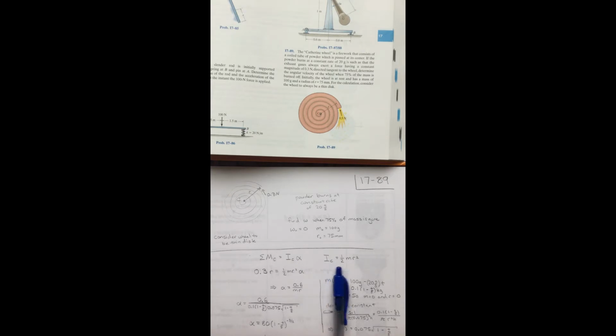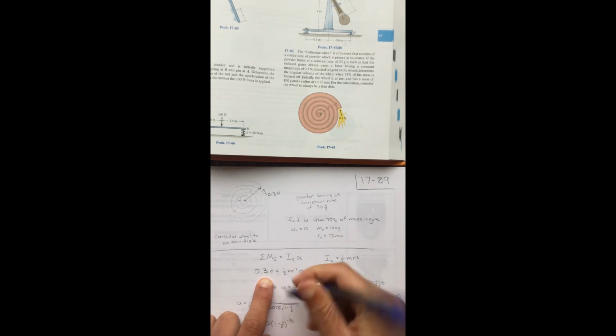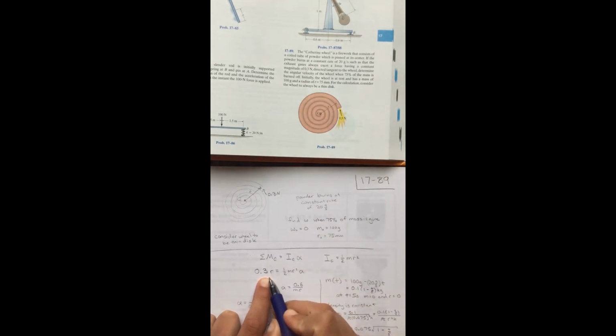The moment of inertia here is what we have for a thin disk about an axis going through the center of mass. That's 1/2 mr squared. So I can put that in for the moment of inertia here. And for the sum of the moments, we have a 0.3 Newton force at a distance of r from point C. And I get 0.3 for the force times r for the sum of the moments. And so, solving this for the angular acceleration, I have 0.6 over the mass times r.